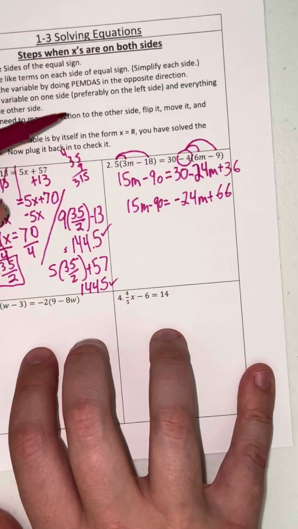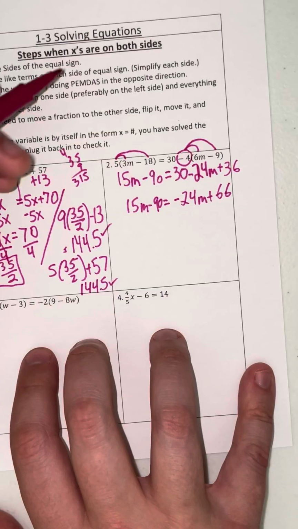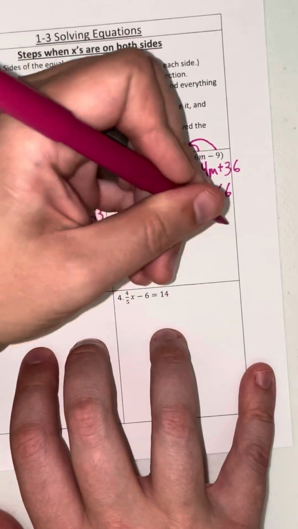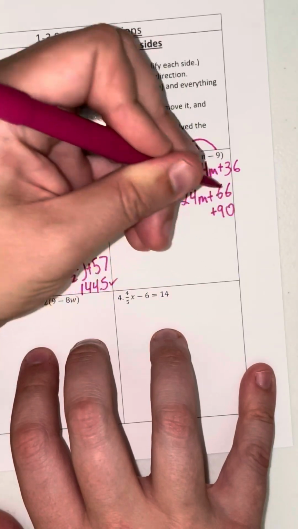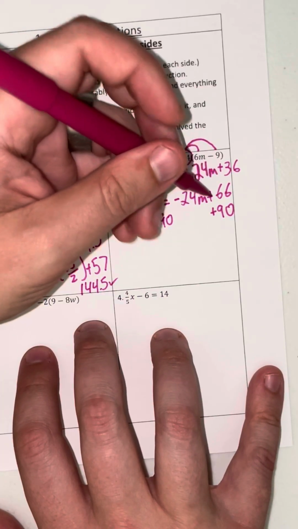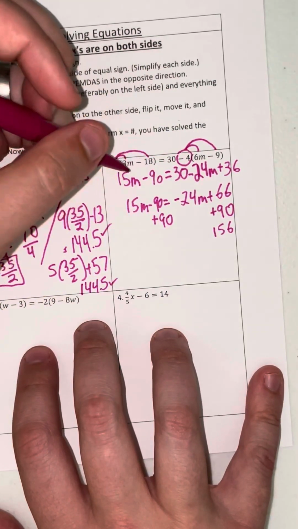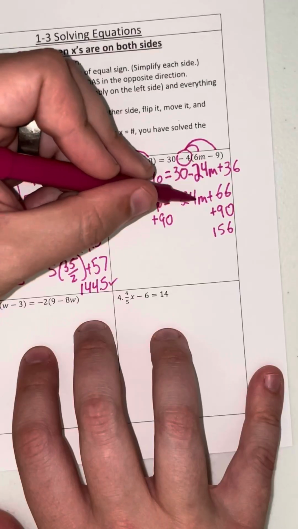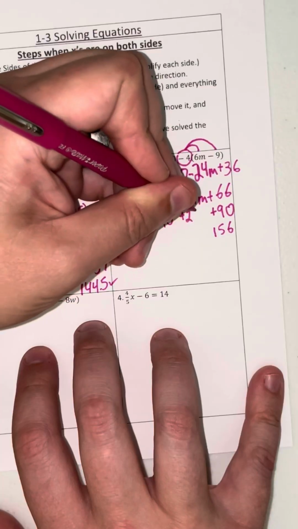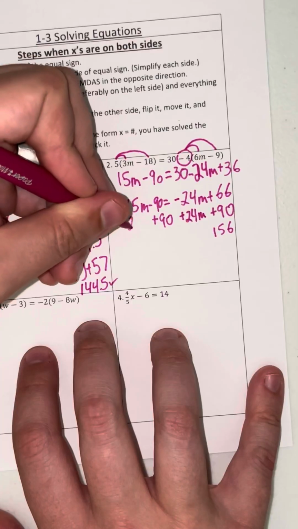As we go through here, now we're doing the same two steps we did originally. I will add 90 to both sides, which gives me 90 plus 66, which is 156. And I can go ahead and add 24m to both sides, just to get both of those done in the same step.